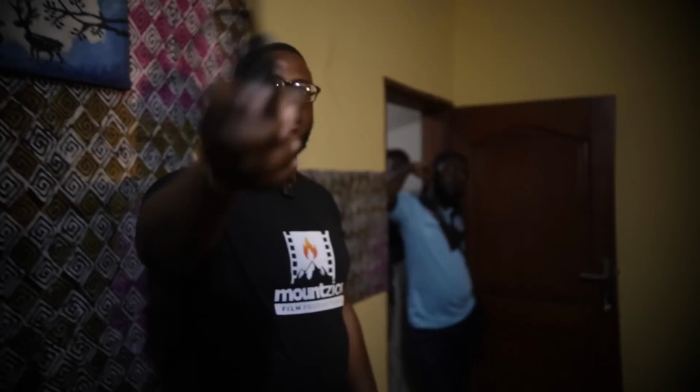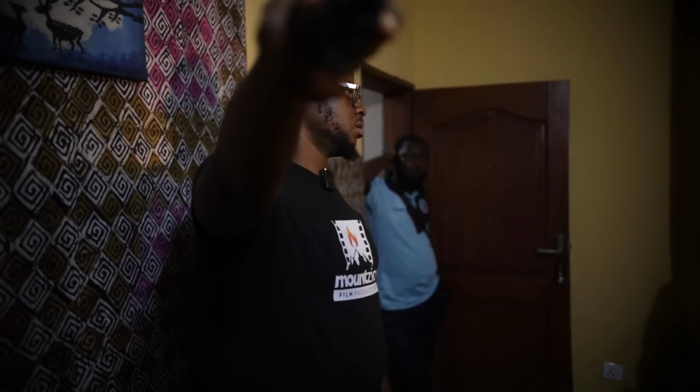So we have to light from here, from outside here, and outside here. If he's sitting here, then the strong light will come from here. What we try to do with light is to motivate light. There are two purposes of light.